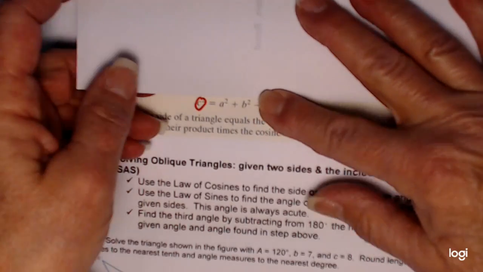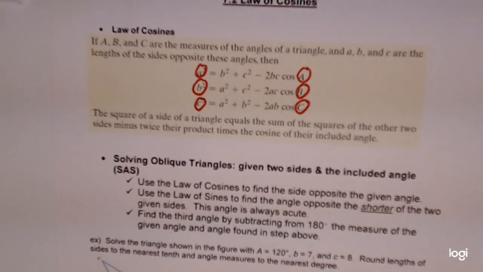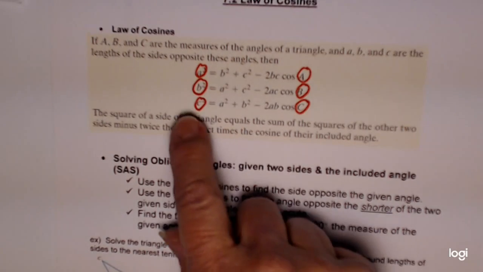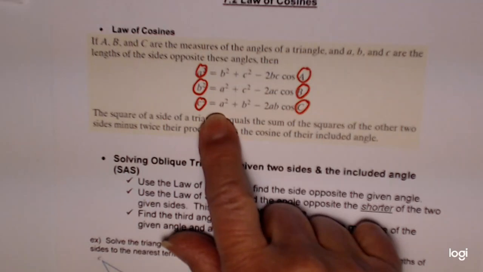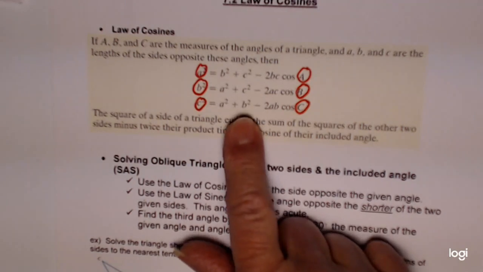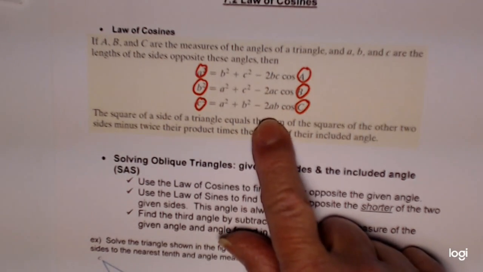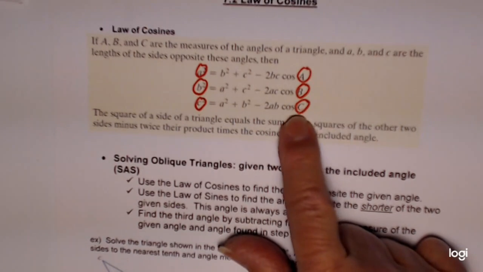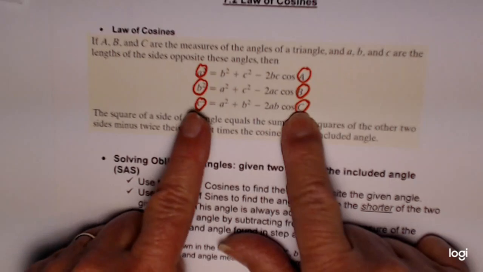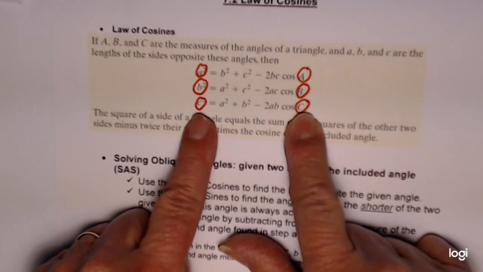So if you want to think about it, this law of cosines is kind of a very fancy Pythagorean theorem where it starts out with the sides of a triangle squared plus the opposite side squared, and then you have this additional term of minus 2 times the length of those two sides, now multiplied by the cosine of this angle that's opposite here.